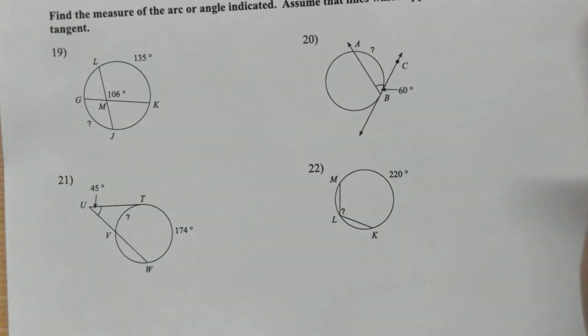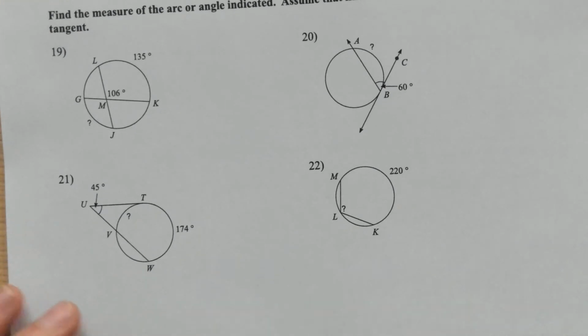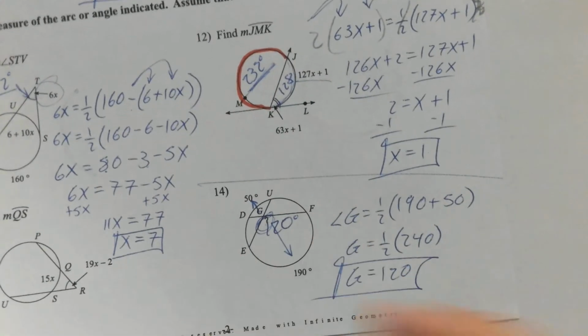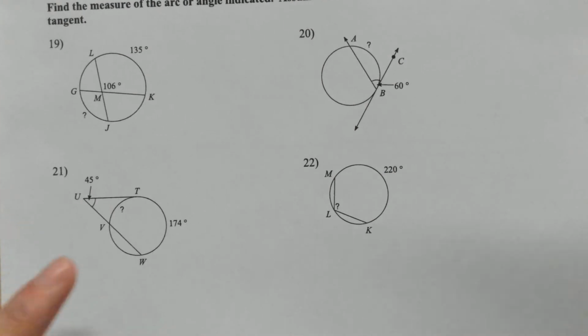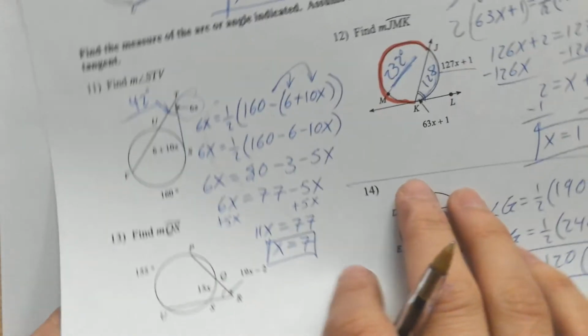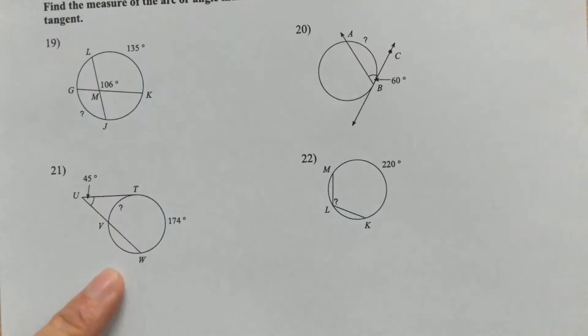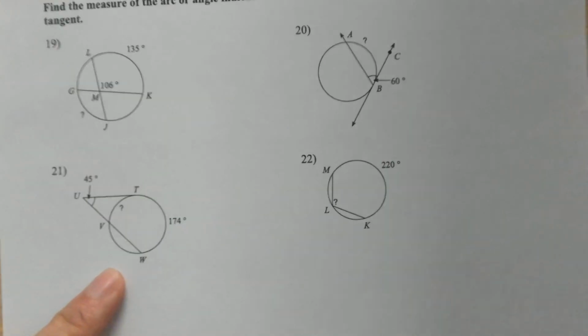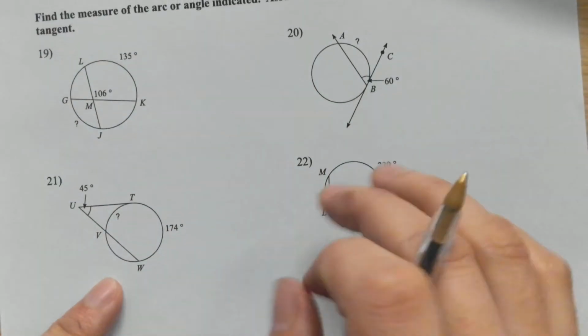19, I'm not gonna do 19. I pretty much did 14, which is the same thing as 19. I'm not gonna do 21. It's similar to this. I'll set it up. Actually, I'll set up these two.